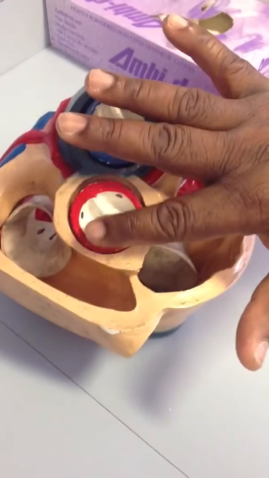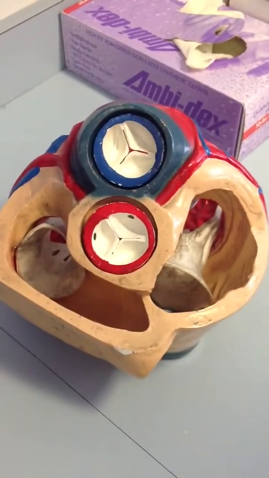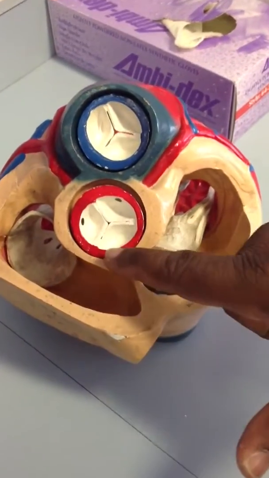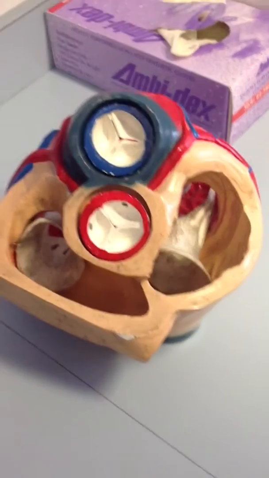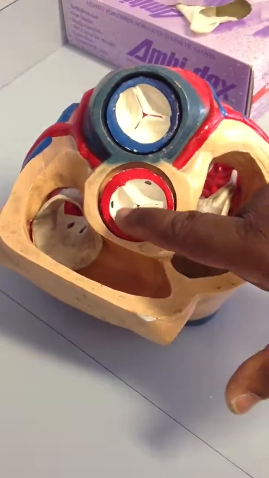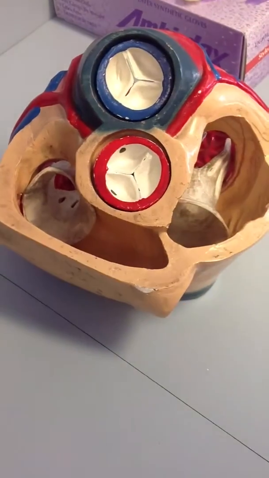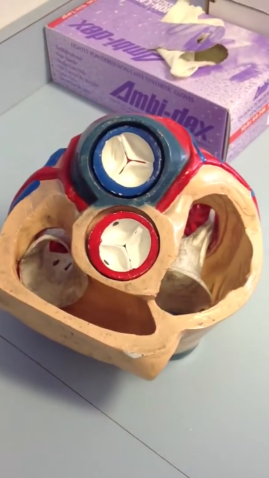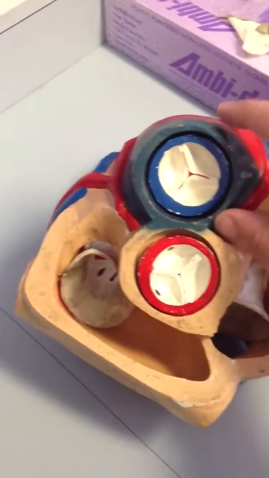The aorta is colored red because it carries oxygenated blood. Oxygenated, deoxygenated. And the holes represented for the aorta, those are the openings of your coronary arteries. So this is stuff we need. These are the ones we need to know.